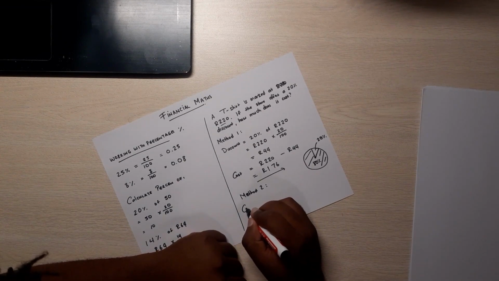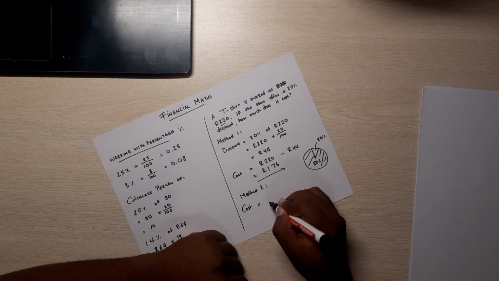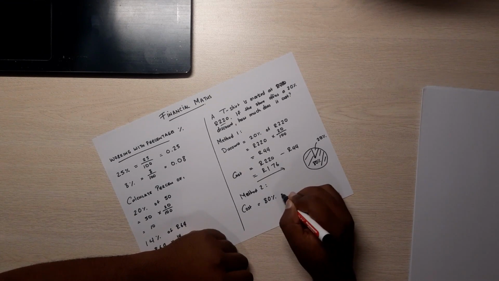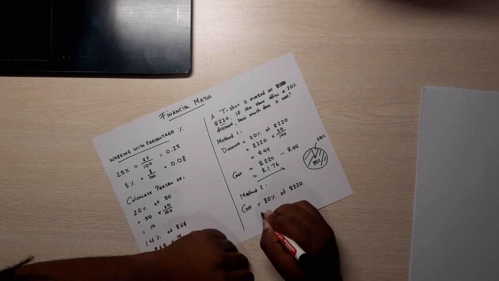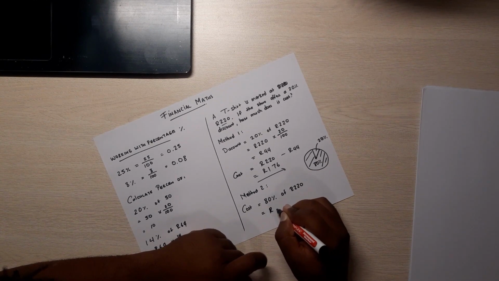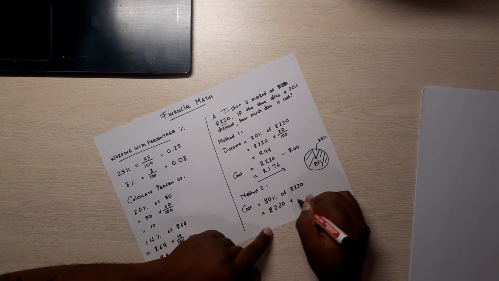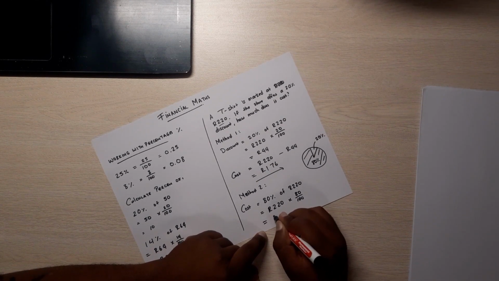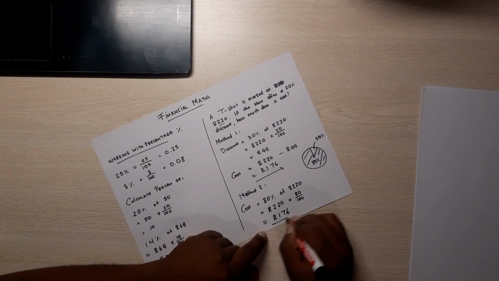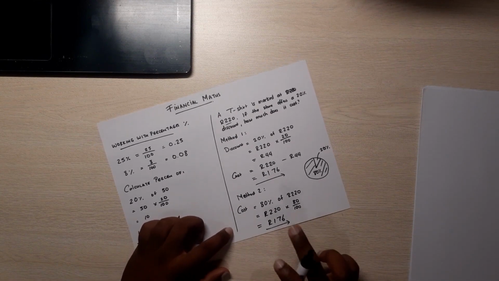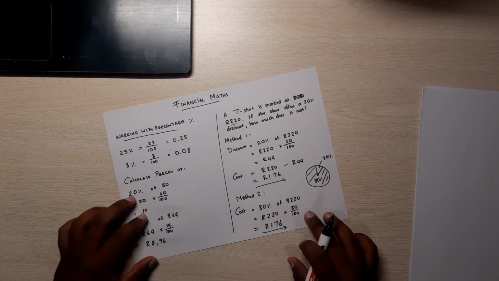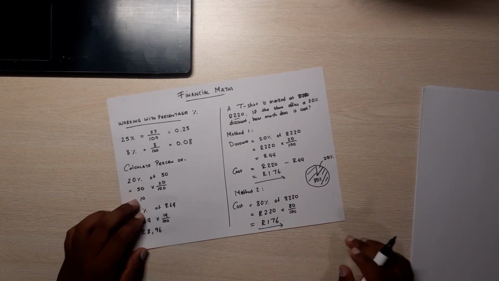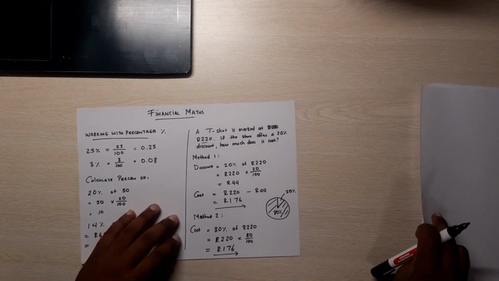So the cost is going to be 80% of 220. This is 220 times 80 over 100, and that gives you 176. This is the method I prefer, but work with what you understand. Okay. Let's do a couple more examples.